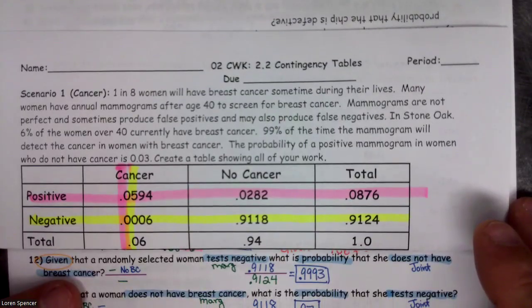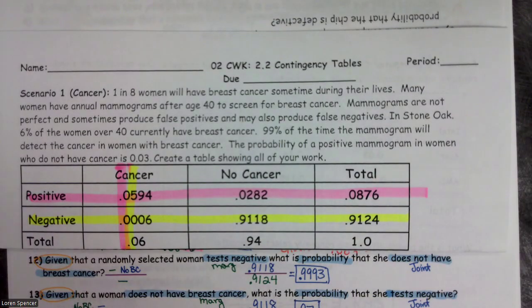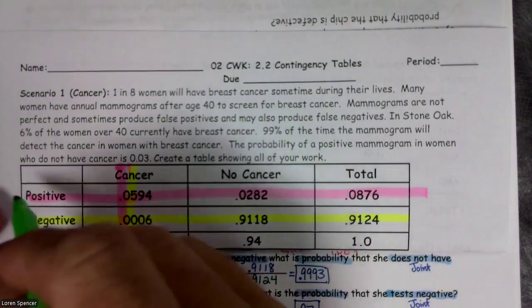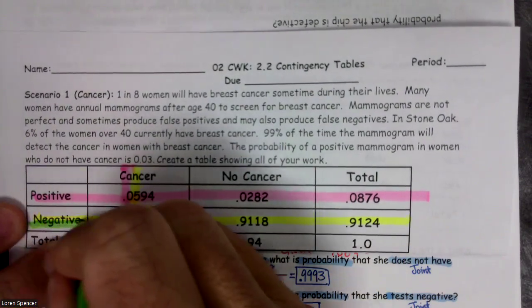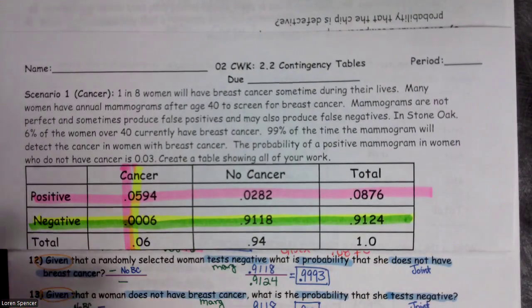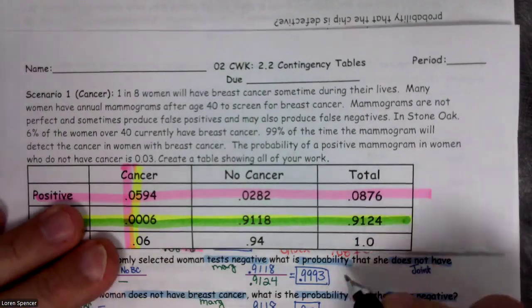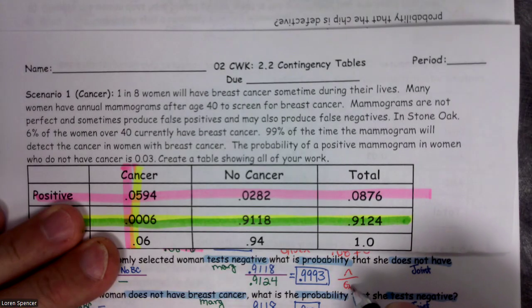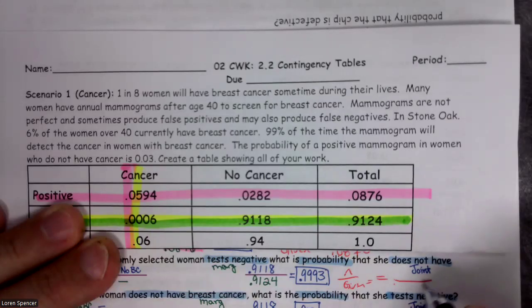Moving on to number 12. Given that a randomly selected woman tests negative, what is the probability she does not have breast cancer? All right, so we have a randomly selected woman testing negative. So testing negative, that's my green, and it's intersection over given. So intersection over given equals fraction line 0.9124.